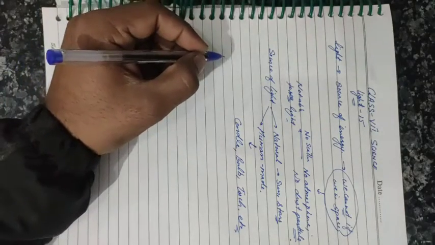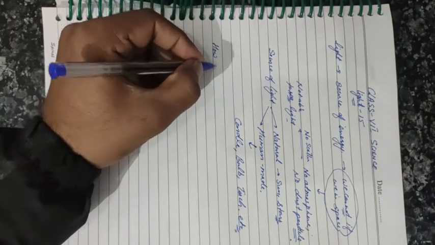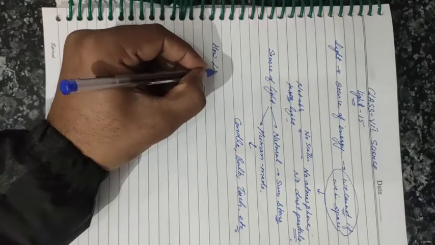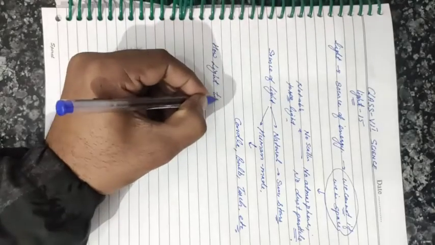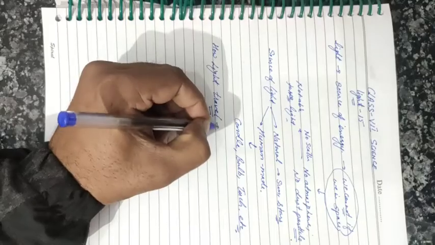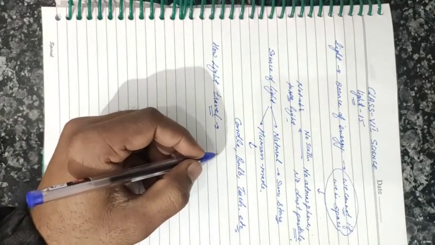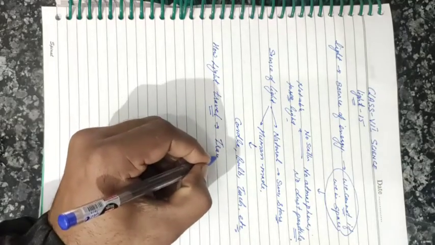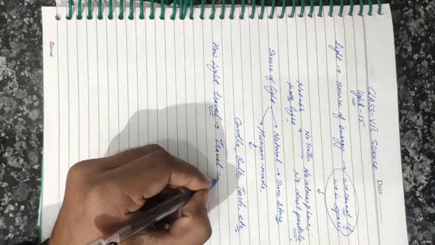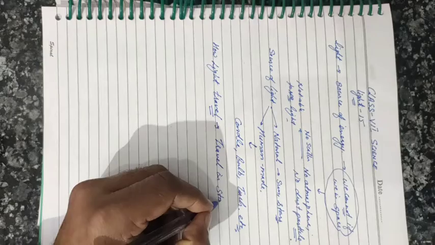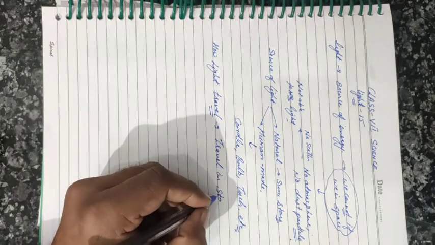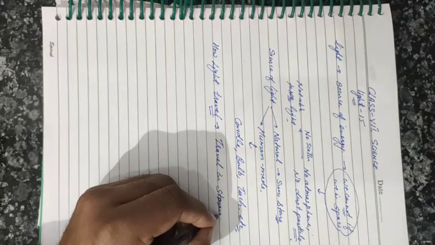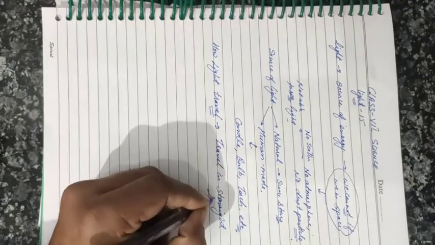So the question is, how does light travel? And here we have the answer. Light travels in a straight line.